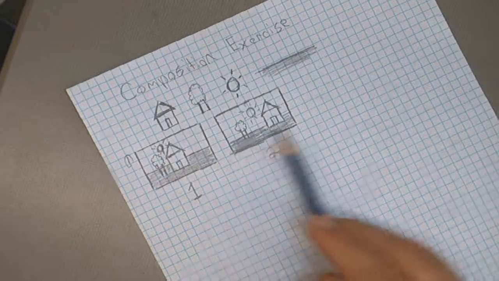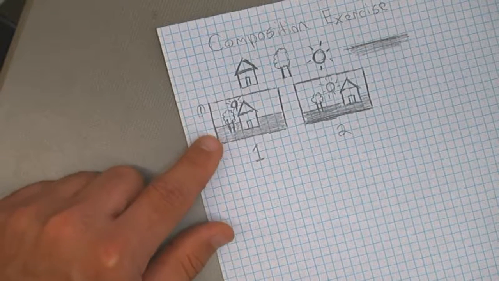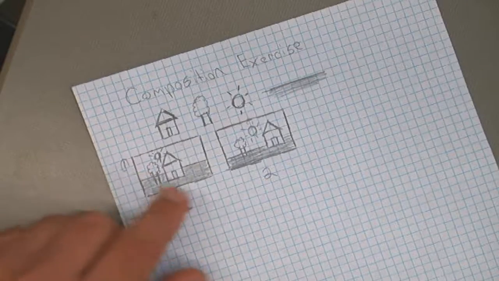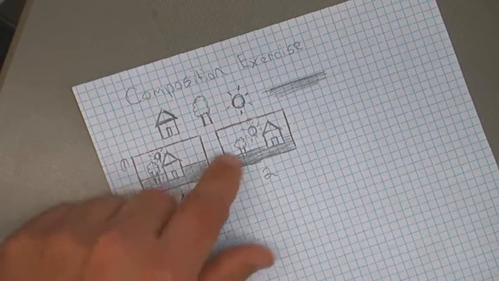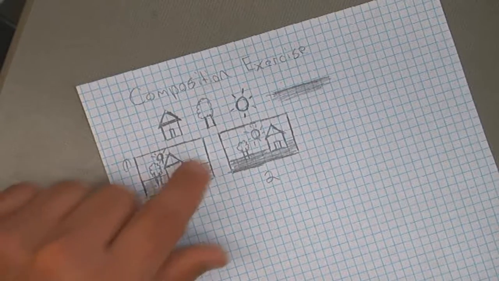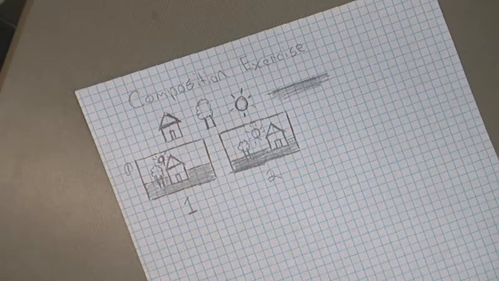Why is it better? This one's all clustered up in one place. It doesn't really have any balance. It doesn't really have any emphasis. This one's a little better, but it's not exactly balanced because this building, the house, is kind of bigger than the tree. And since the sun's in the middle, it kind of makes you want evenness.